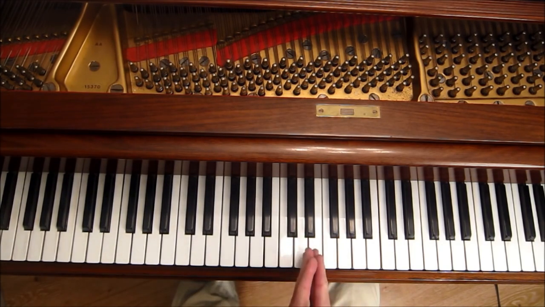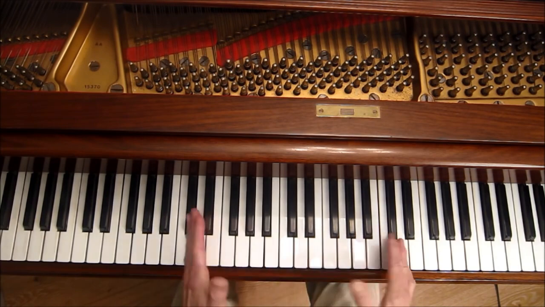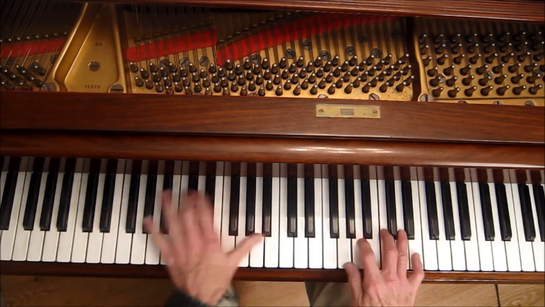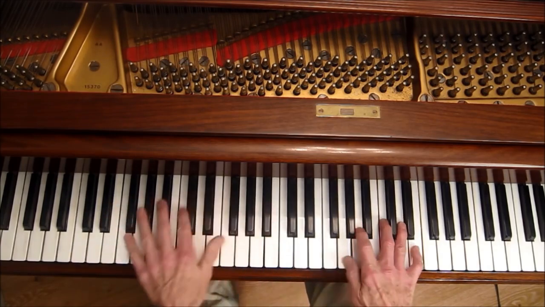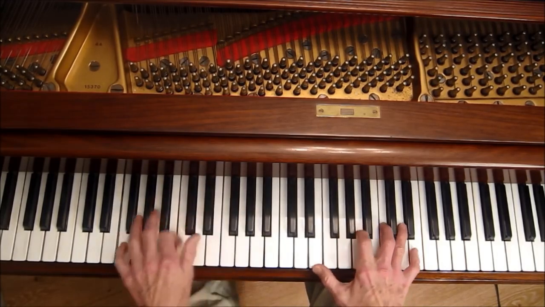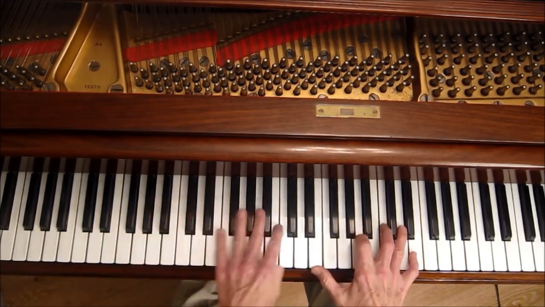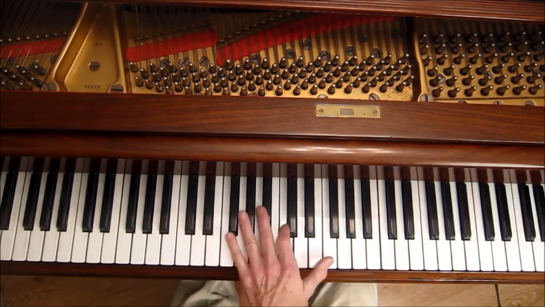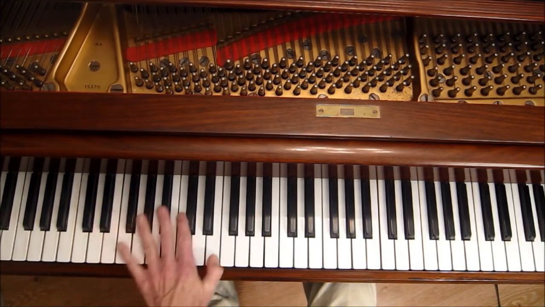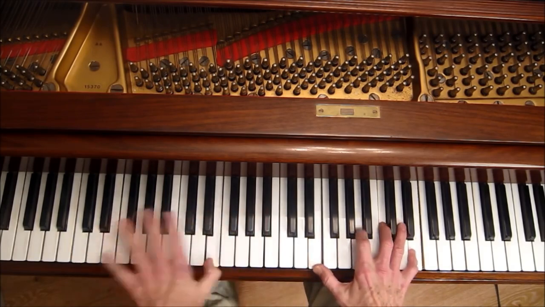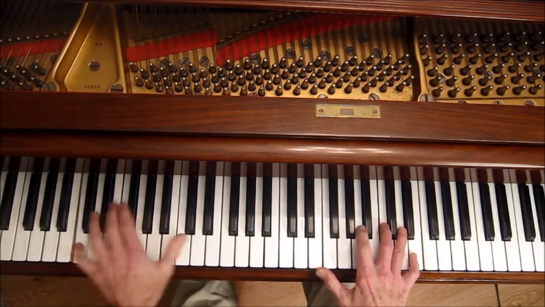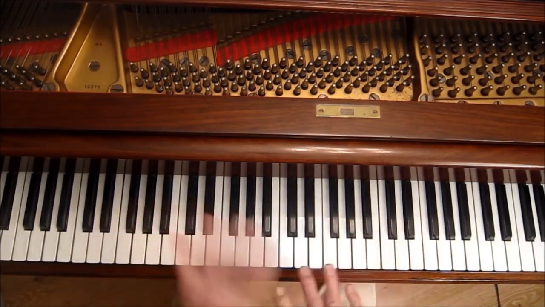But this peripheral vision idea is very important, because eventually you want to be able to not even look at the keys. Like right now I'm doing it, but I'm not even looking at the keyboard. Now, some of this helps me because of the tenths, because I know where the tenth is. I know that tenth helps me to find that bass note. Sometimes I miss it. I missed it there, but I'm not looking at the keys now.